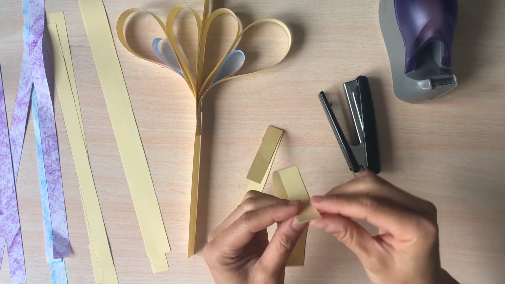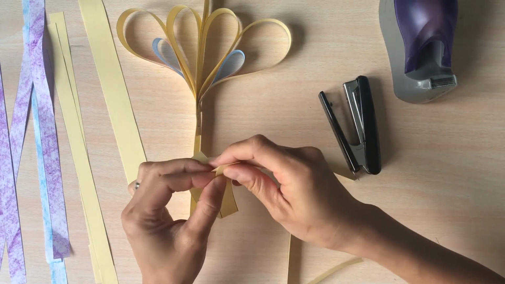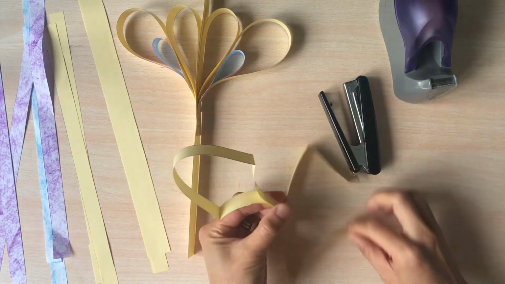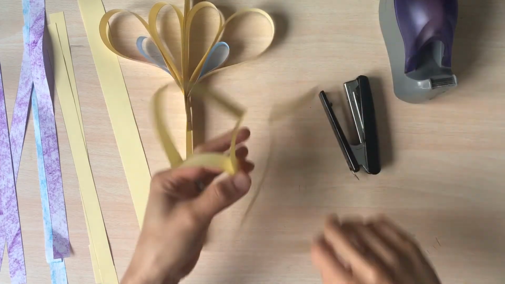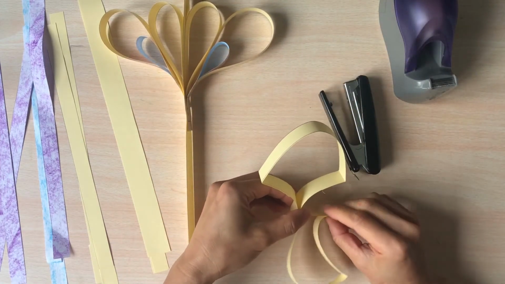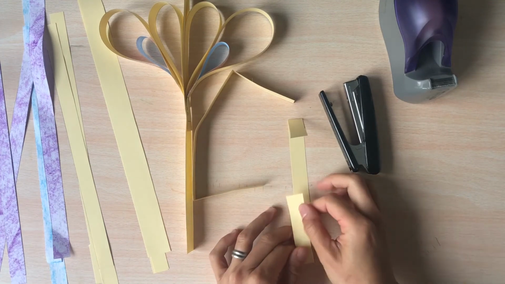Okay, I will do it this way. Look at that. Okay, now you check it out and see, is it symmetrical? Symmetrical means they are the same. Ooh, not quite. So I'm going to go back and refold this.